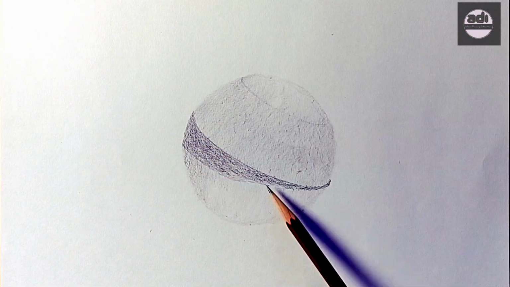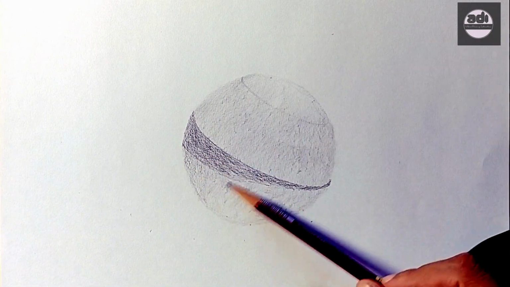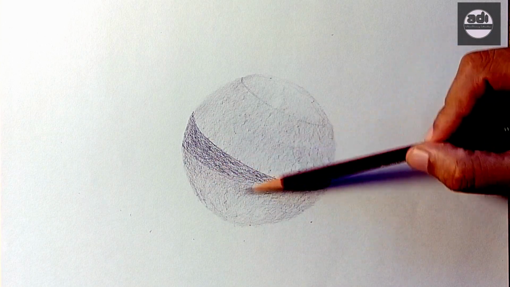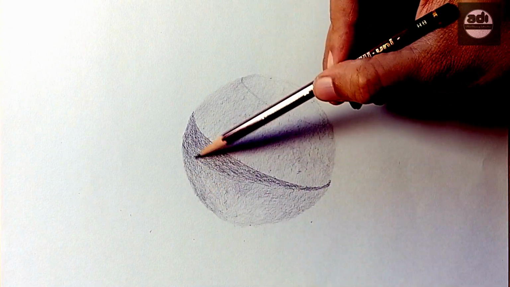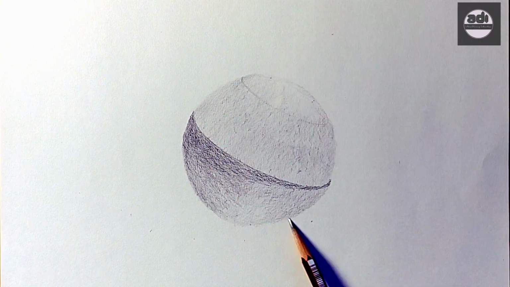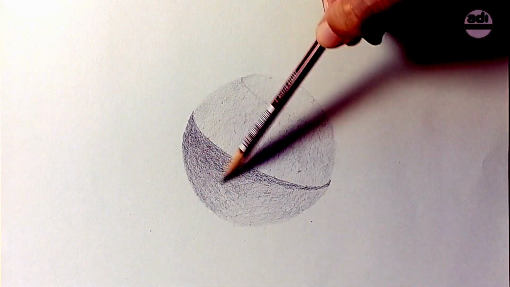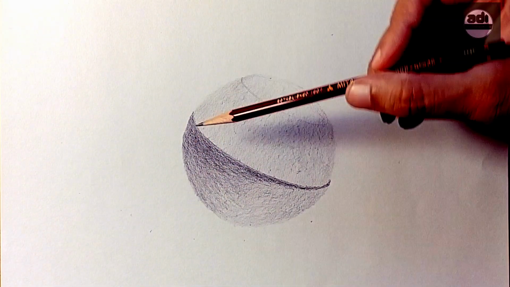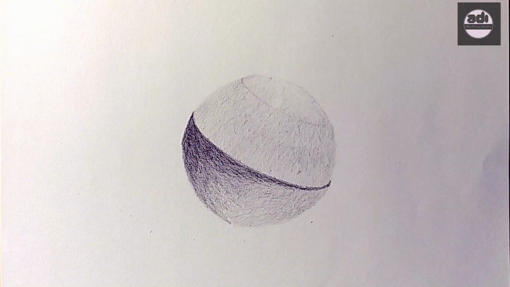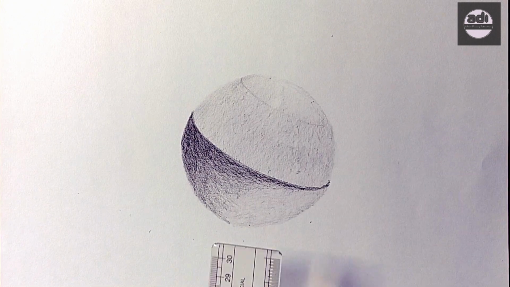Then you will shade the remaining part of the circle in the shadow using the HB pencil. This is the form shadow. Now in the form shadow area, you will use your kneaded eraser to draw in the reflected light.